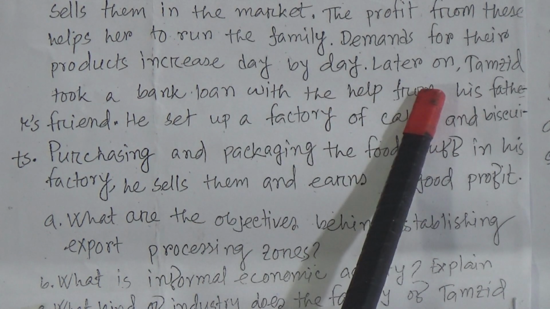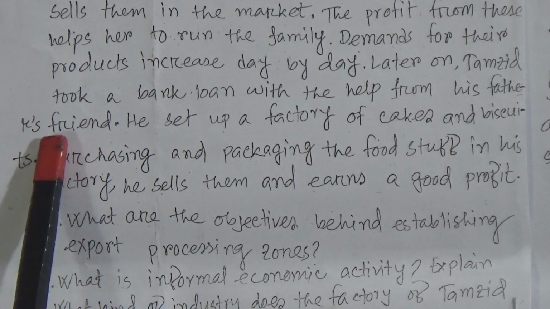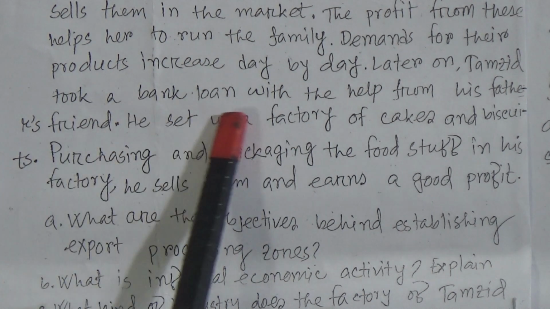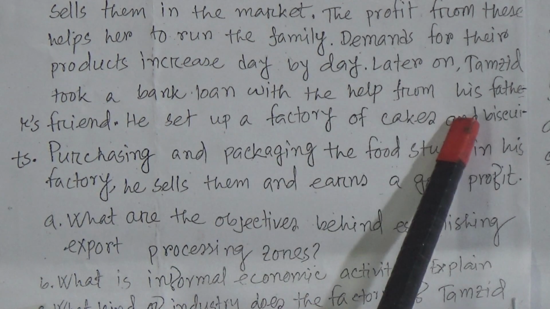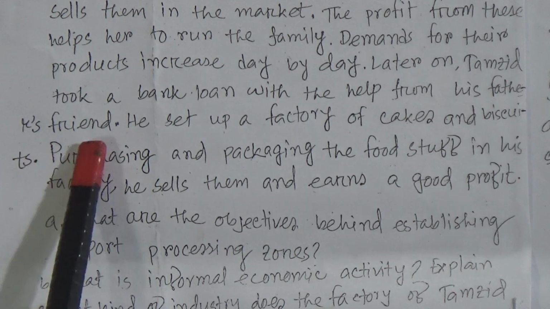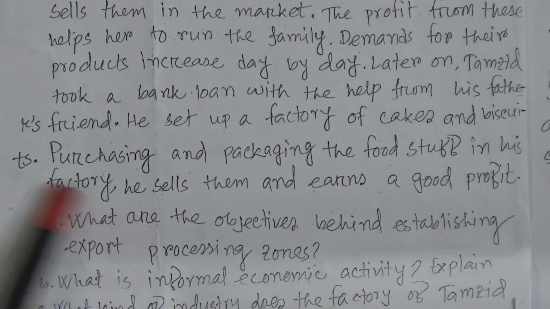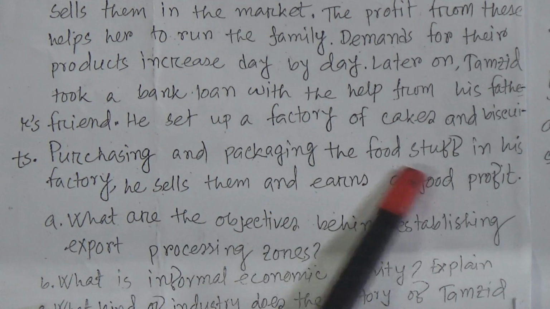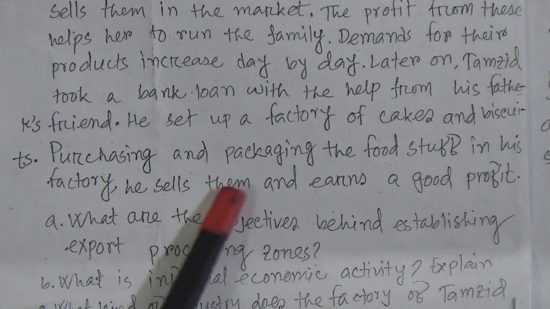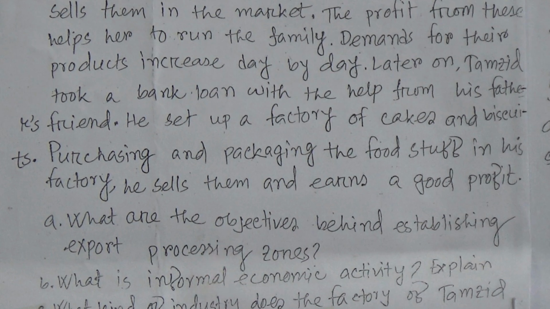Later on, Tamjid took a bank loan with the help from his father's friend. He set up a factory of cakes and biscuits. Purchasing and packaging the food stuff in his factory, he sells them and earns a good profit.